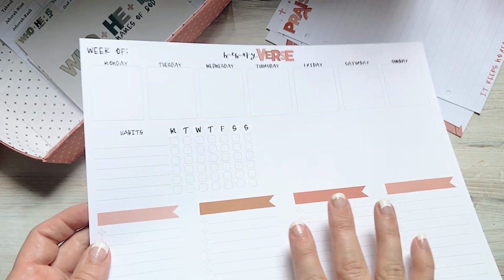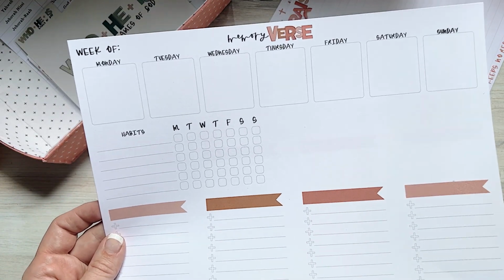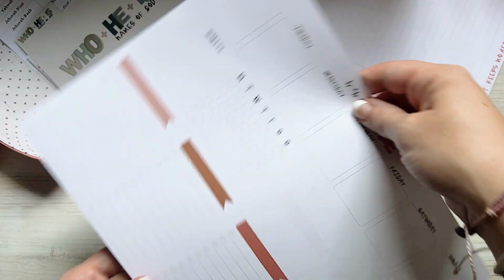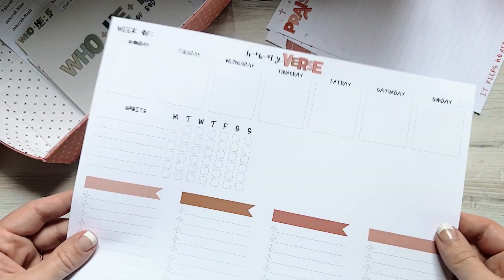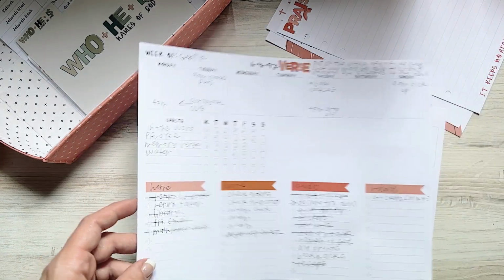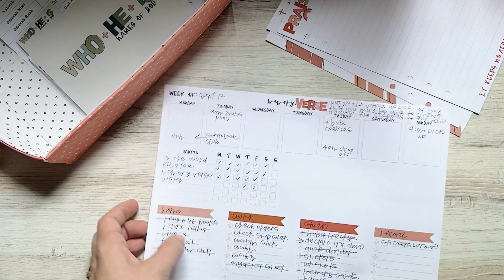So this one's 8.5 by 11. There's also an A5 version. There's also a version where it starts with Sunday. So you get both, and then I just print it double-sided so that I can use it for 2 weeks rather than having a blank page. And so I'll show you one I did, I think last week.